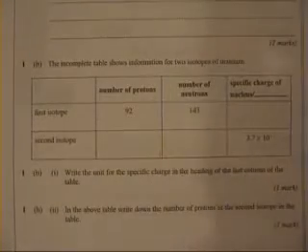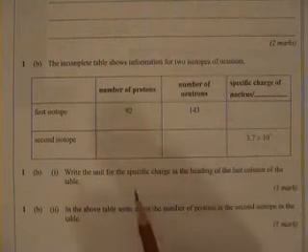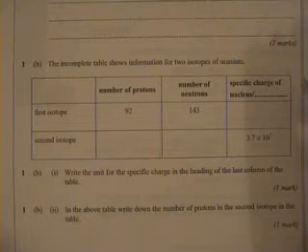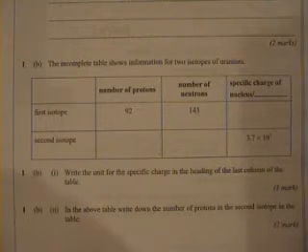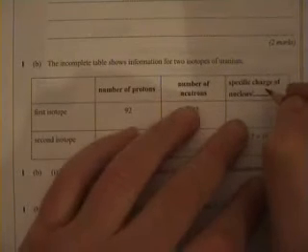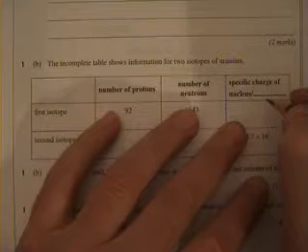Part B gives you a table, and it says it's about 2 isotopes of uranium. So the first thing you have to do is to write down the unit for specific charge in this column. Now, specific charge just means charge divided by mass. And since the charge is going to be measured in coulombs, and the mass is going to be measured in kilograms, charge divided by mass will be measured in coulombs per kilogram.